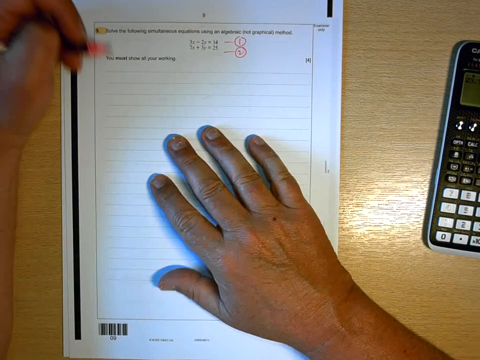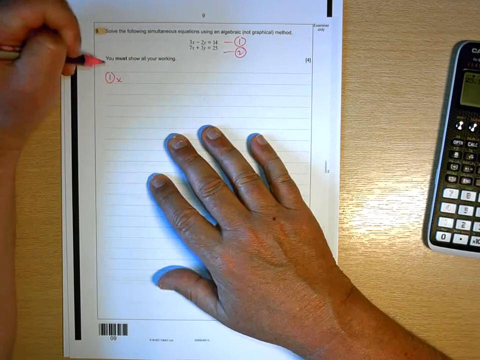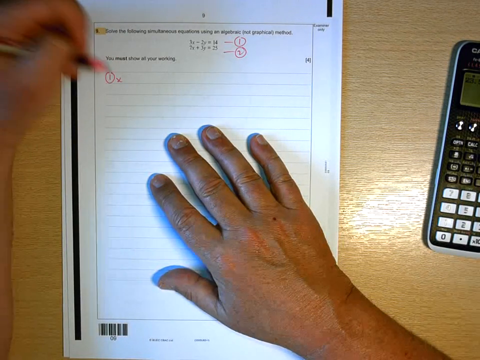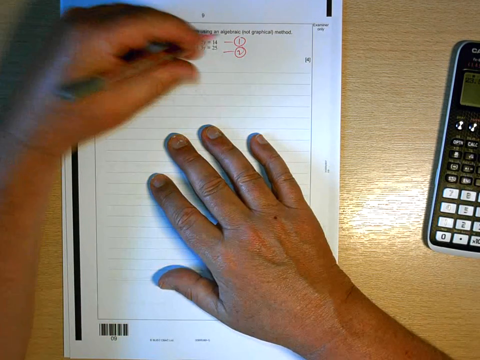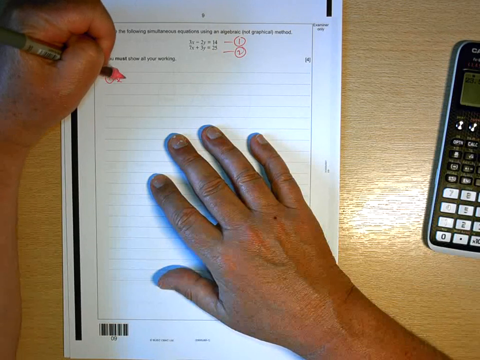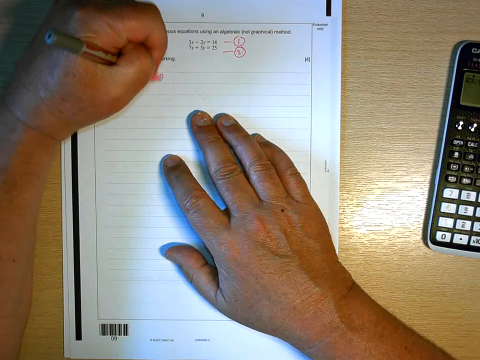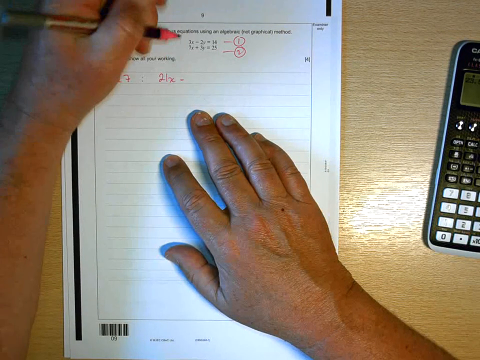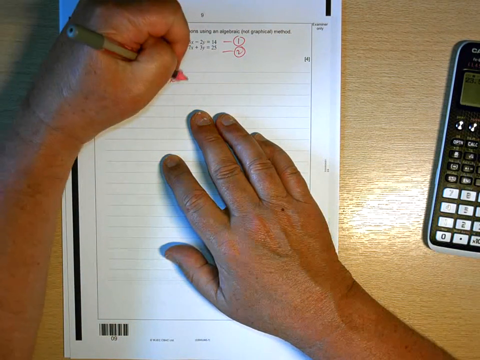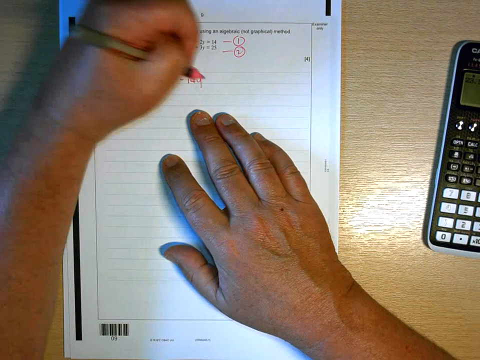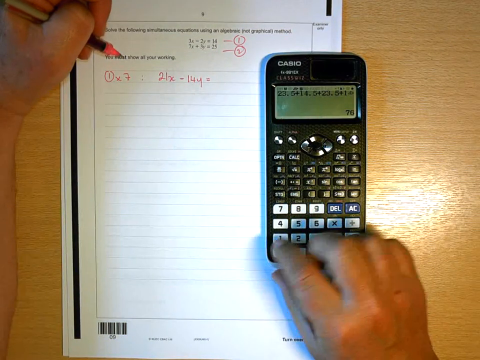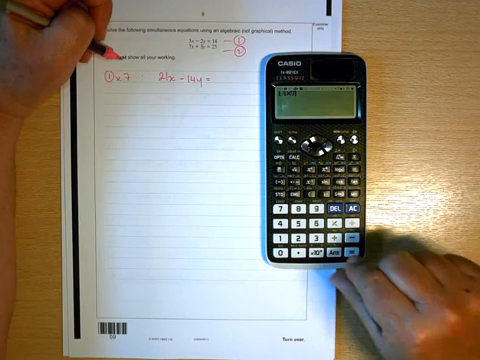And we just keep track of what we're doing by writing little notes. So equation 1, it's in a circle, multiplied by 7. 7 3s are 21x, minus 2 7s 14y equals 14 times 7, 98.